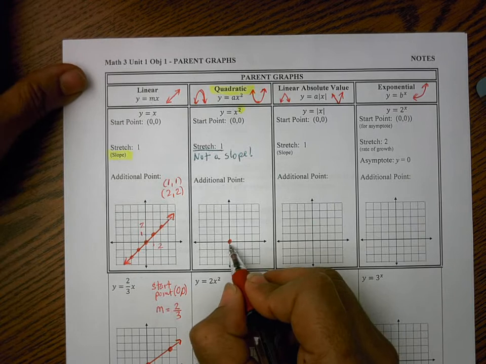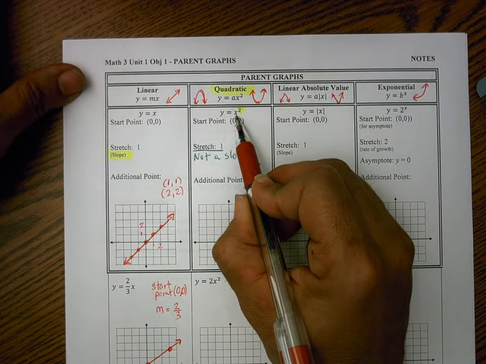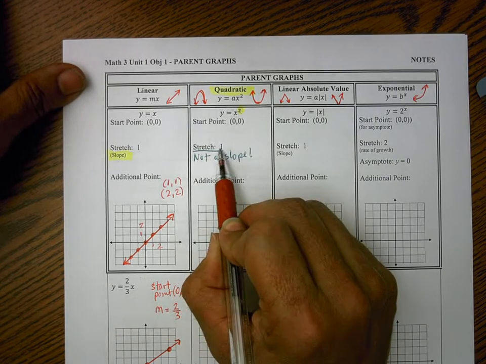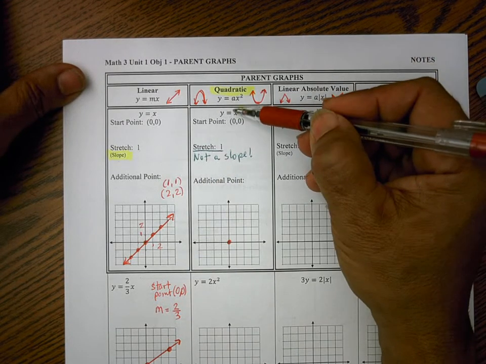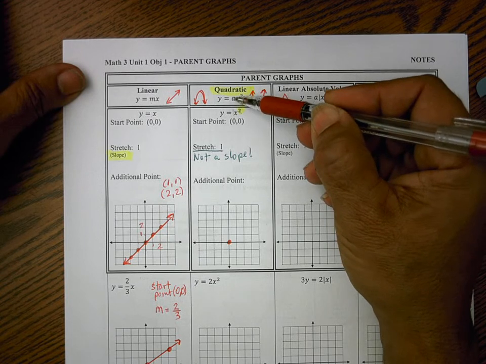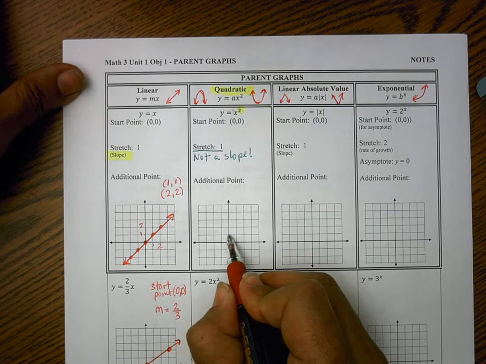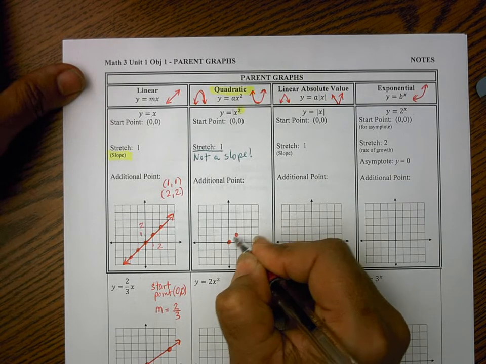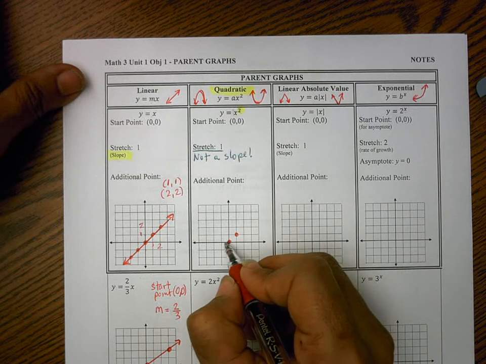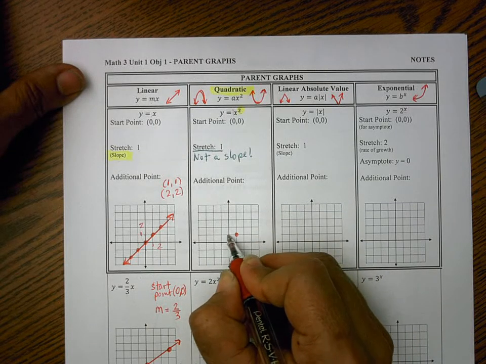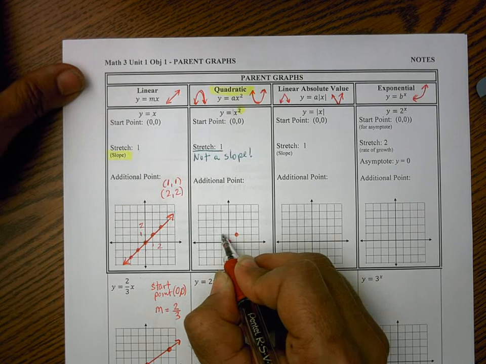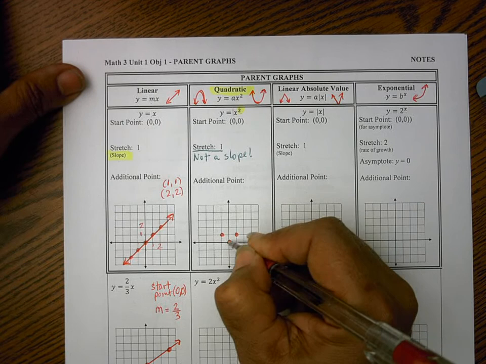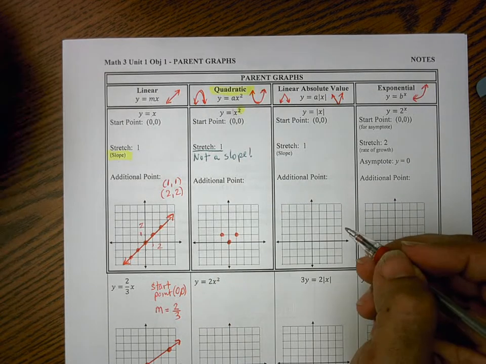So if I picked a 0 and plugged in here, 0 squared gave me 0, gave me my first point, which is a starting point. My stretch is 1. That invisible number 1 that is in here represents my a value. So I'm going to go up 1, and 1 to the right, okay? But this is not a line. I know you're tempted to think it's a line. I want to make a U shape. So I'm going to reflect that point directly across the y-axis right here. And that forms my U shape, okay? I'm not going to draw yet because I want to pick an additional point for you to see.